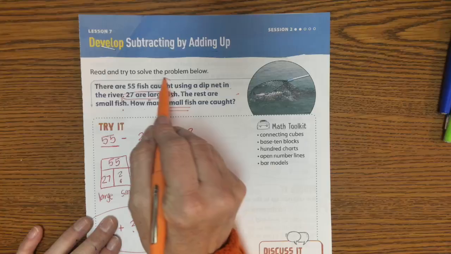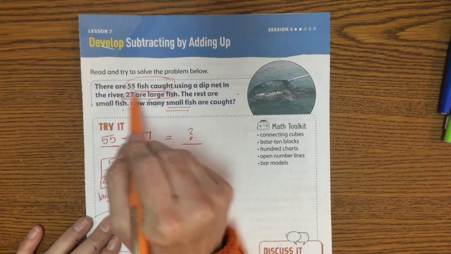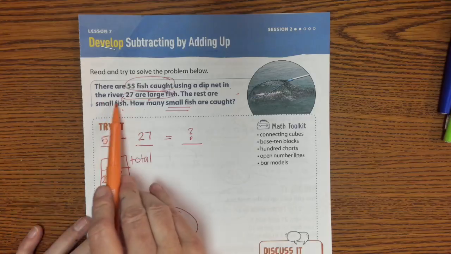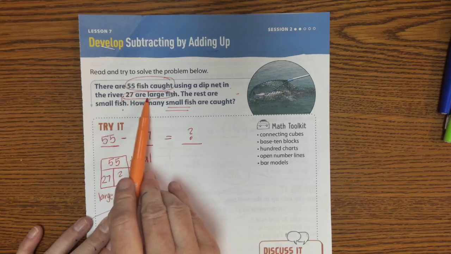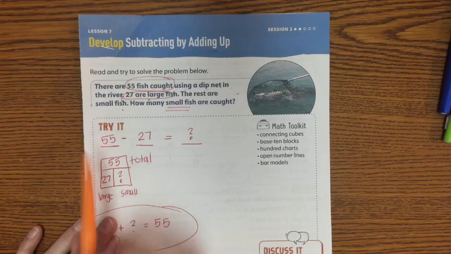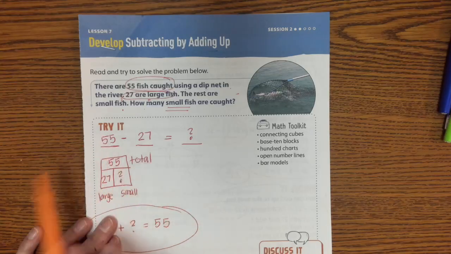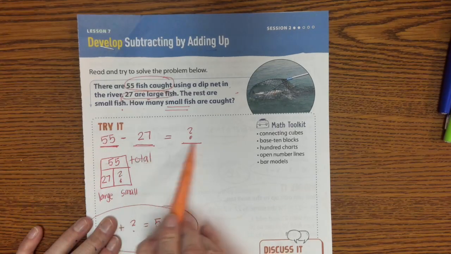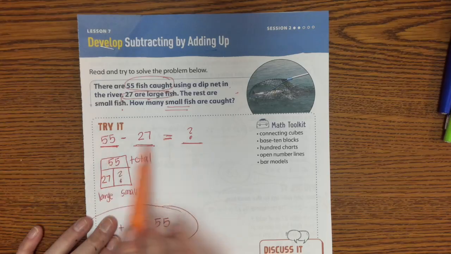So then I say, okay, what is going to be important information to solve that problem? Well, we know they've caught 55 fish. That would probably be our total. Then 27 of them are large. The rest are small. So we're going to start, I said, line equals line. Draw that out.